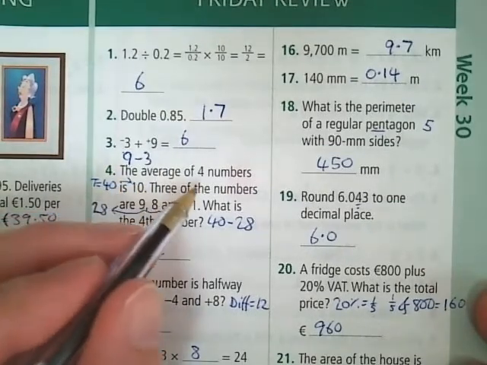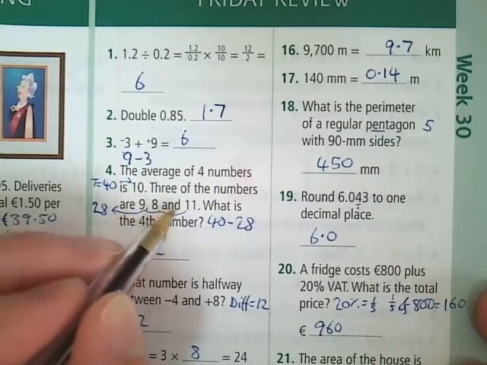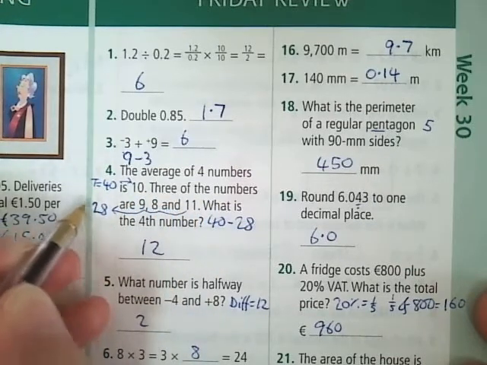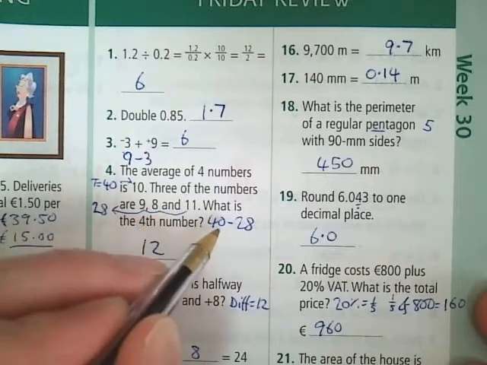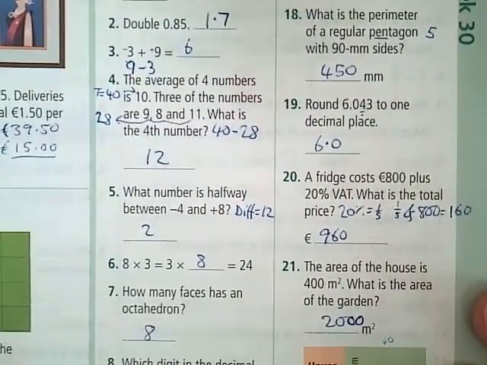Question number 4. The average of four numbers is 10. That means the total is 40. Three of the numbers are 9, 8, and 11. Added together, that makes 28. What's the fourth number? It has to be 40, take away 28. Your answer is 12.